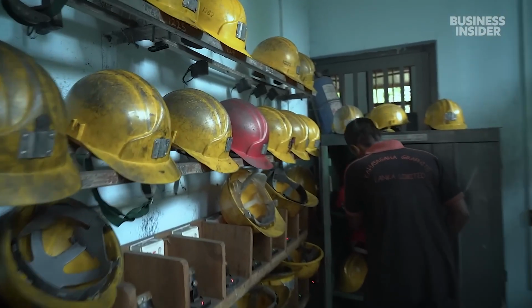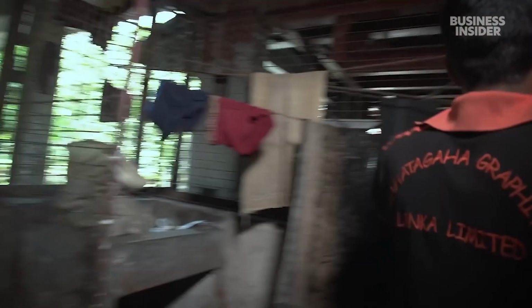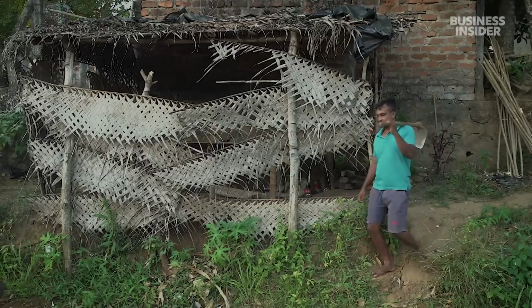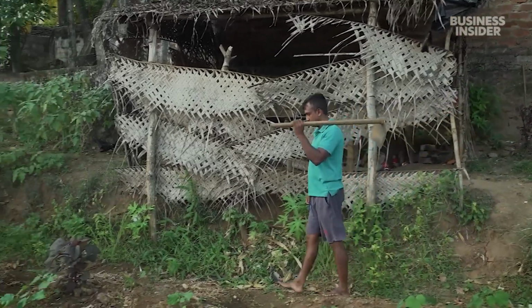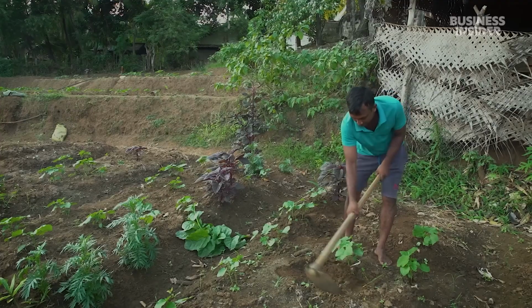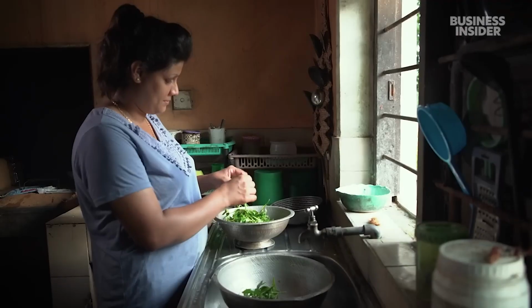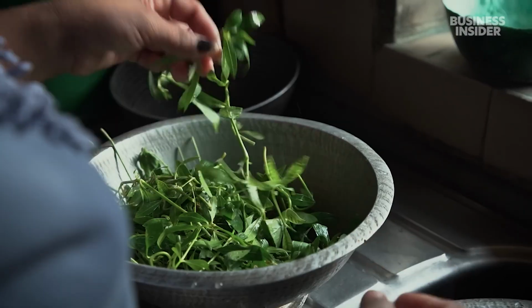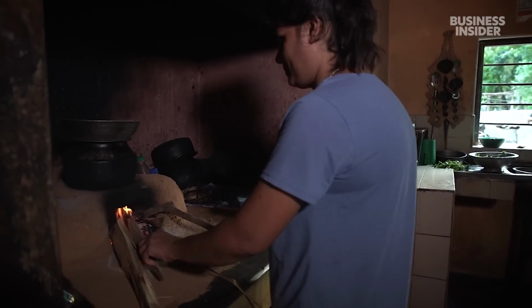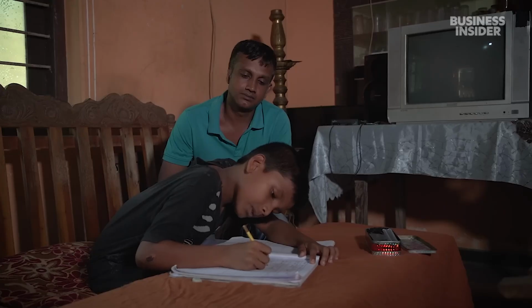But when he clocks out from mining, another job awaits him. He also sells vegetables that he grows in his garden. While his wife prepares a traditional meal with vegetables, he helps the kids with their homework.